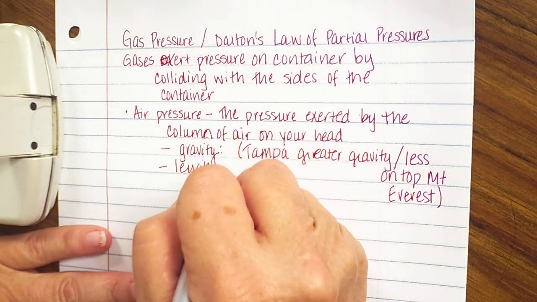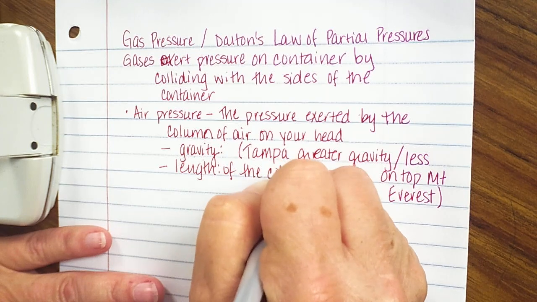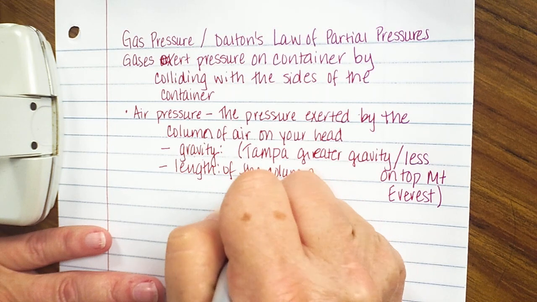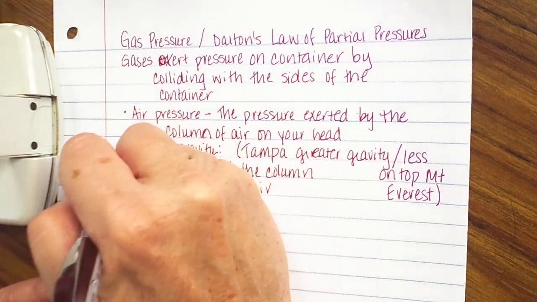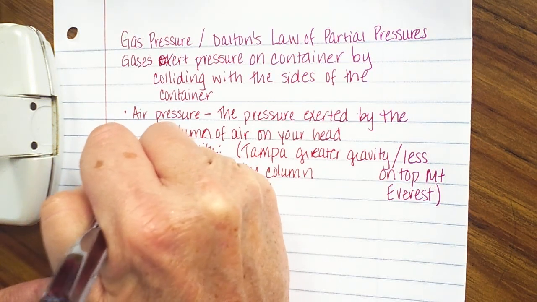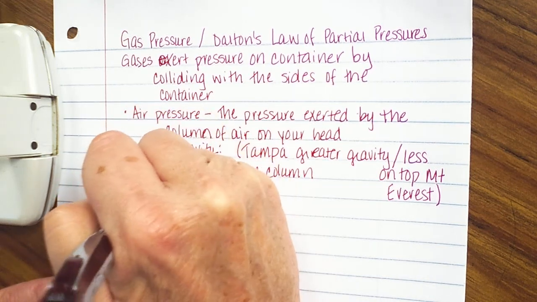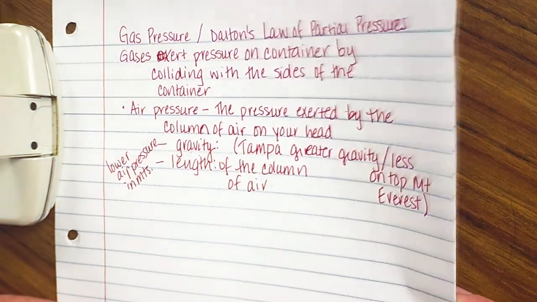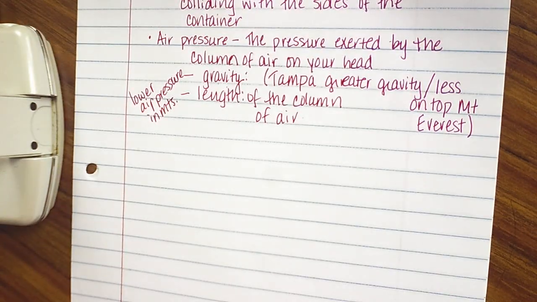So the length of the column of air also has to do with the air pressure. So there is lower air pressure in the mountains. And we're going to talk about the effect of that when we come back, because it has to do with boiling point and the temperature that your water boils at and everything else, okay?